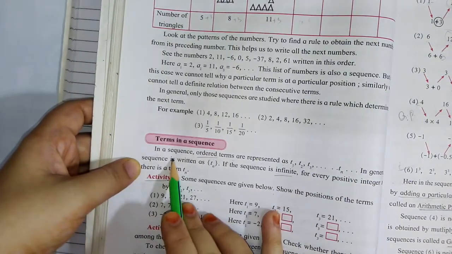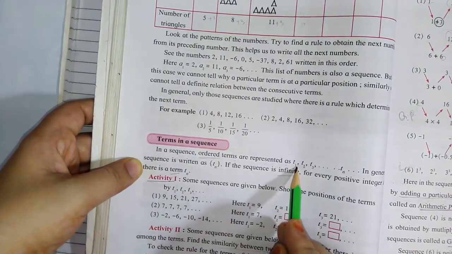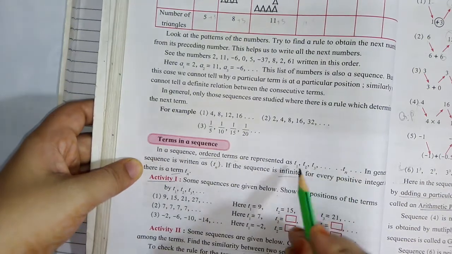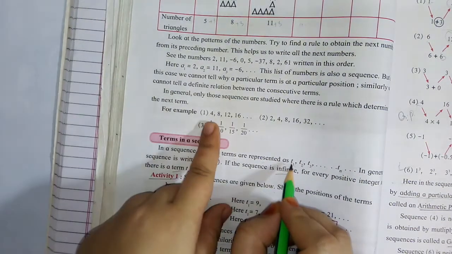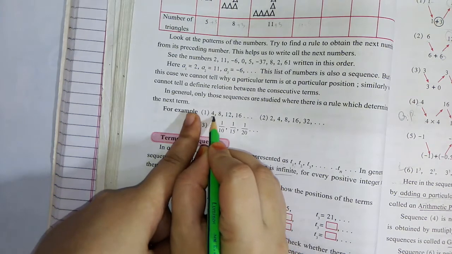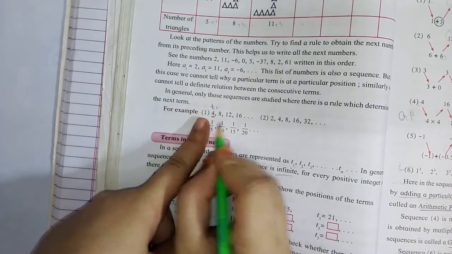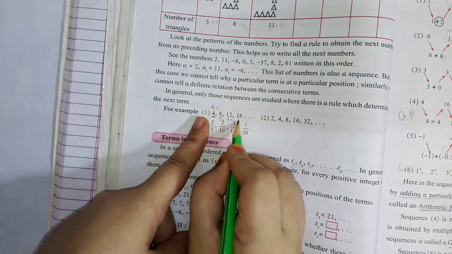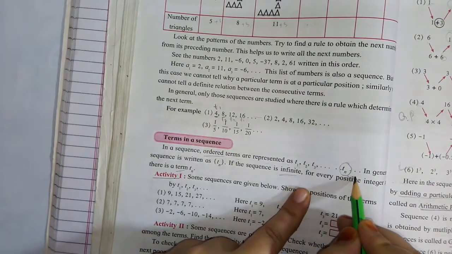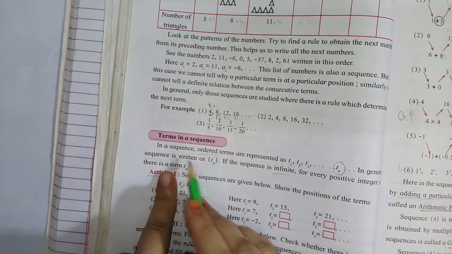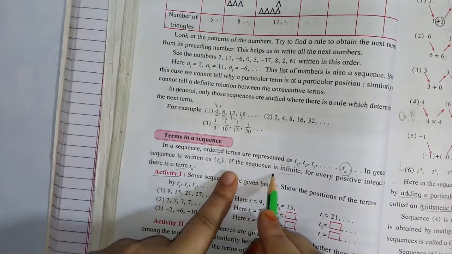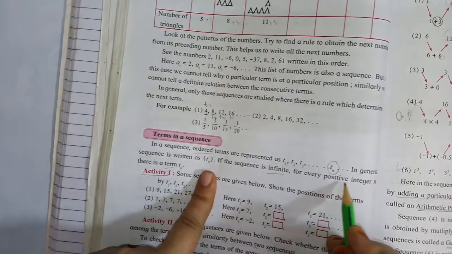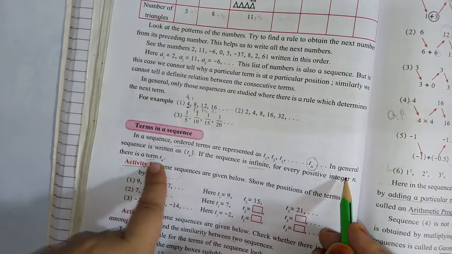So what are the terms in a sequence? Students, in a sequence the terms are represented as T1, T2, T3 and up to Tn. Suppose in this example 4 is the first term, so it will be represented as T1, and 8 will be the second term, so this will be T2, then T3, T4 and up to the last term, which can be represented as Tn. In general a sequence is written as Tn, and if the sequence is infinite, for every positive integer n there is a term Tn.